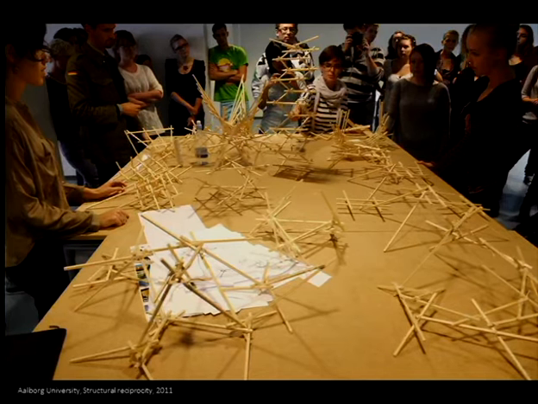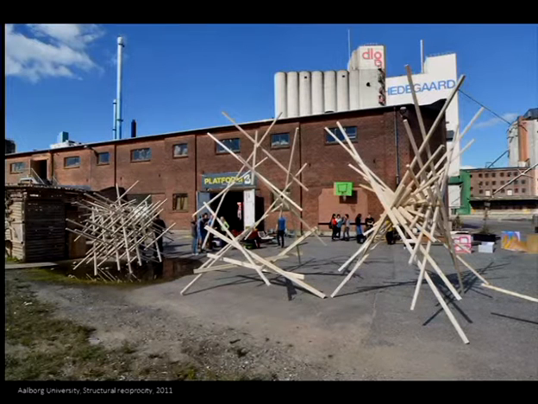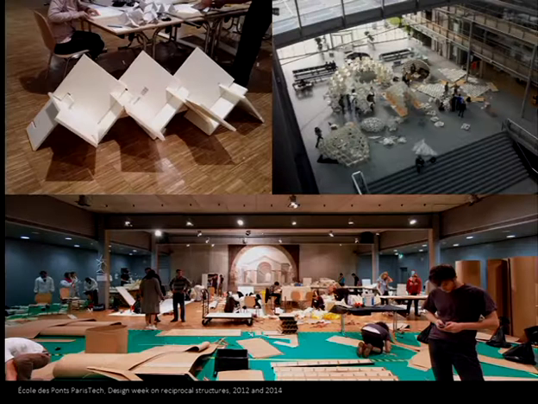And I also do this type of things with the students. For instance, reciprocal structures. This is in Denmark, 2010 and 2011. I was running workshops about that with physical models, digital tools, and we also realized some full-scale prototypes. So overall, that's the type of teaching I've done in the last few years, and I'm doing here at the master. This is in France.